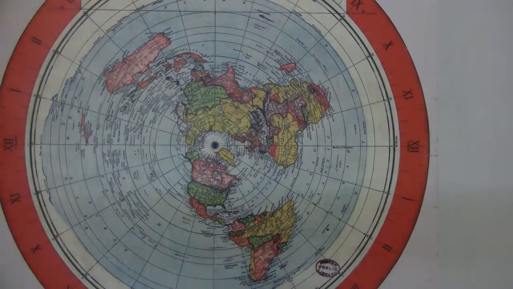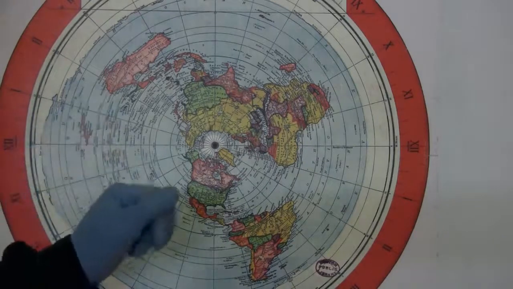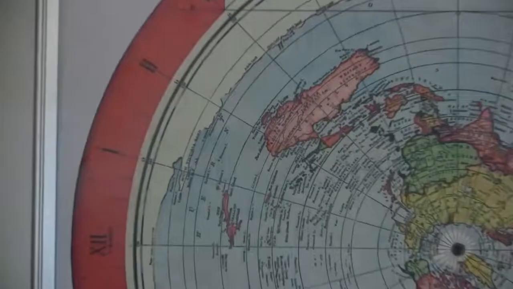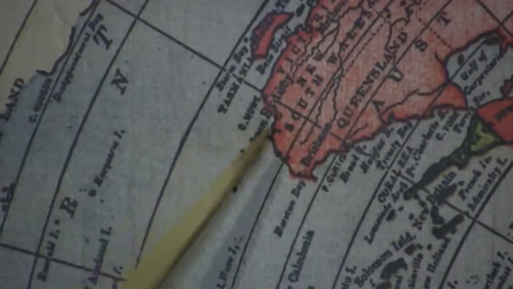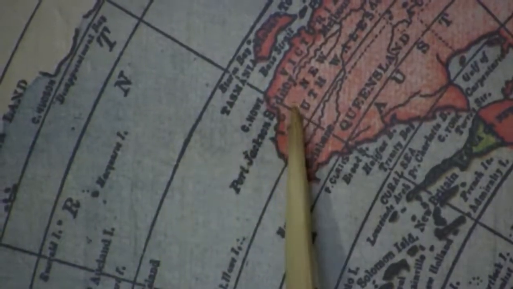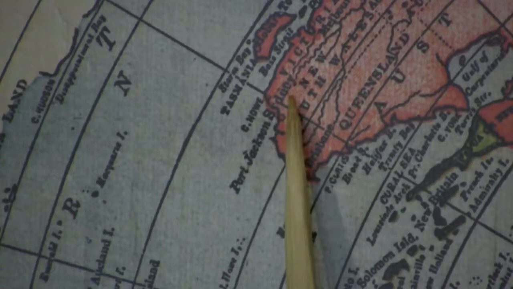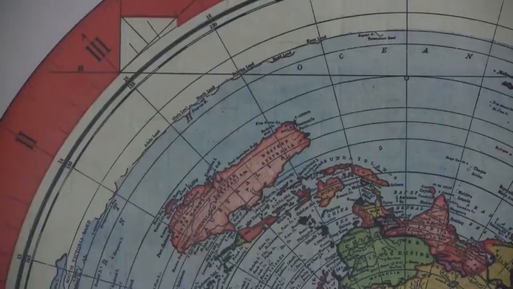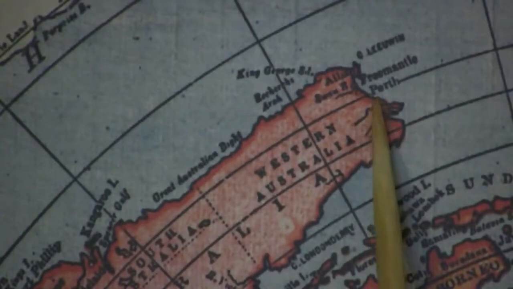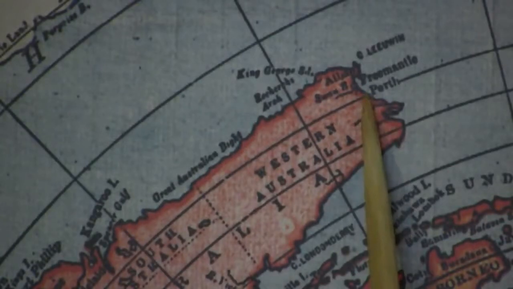Fritz asked this question from Sydney, Australia to Perth, Australia. So first we have to find Sydney and Perth. So let's zoom in and have a look. Yeah, as you can see, this is Sydney. It's written there, Sydney. To Perth, Australia. It's there.